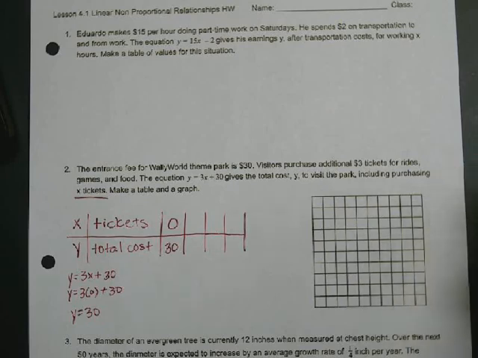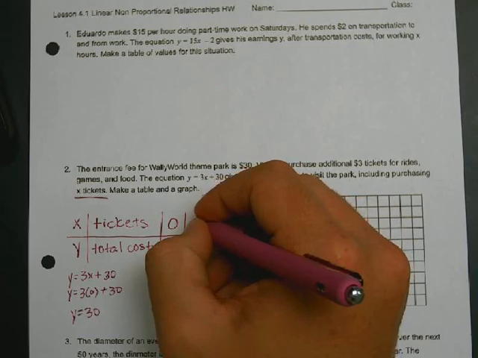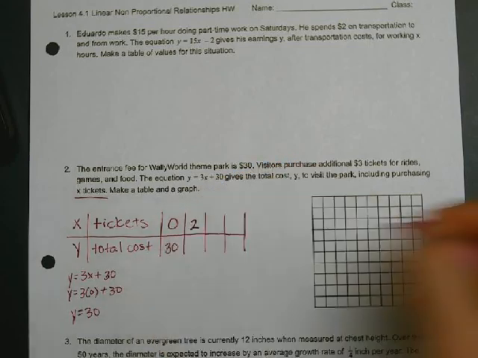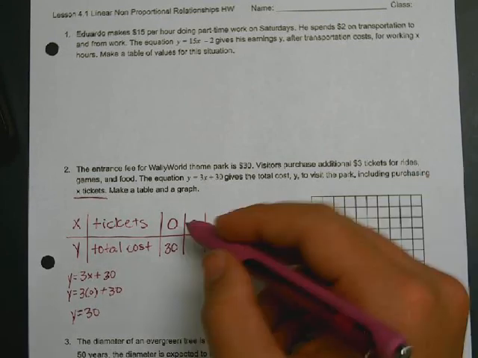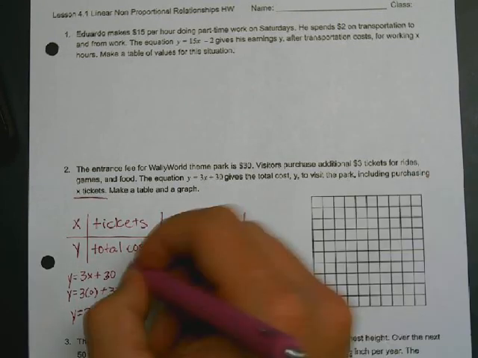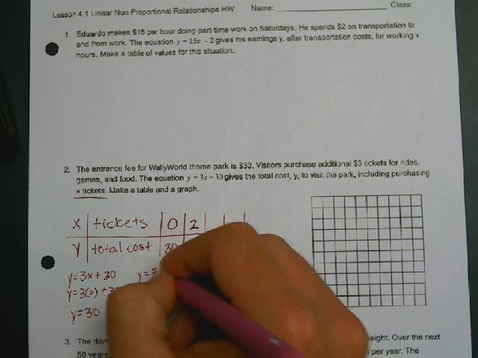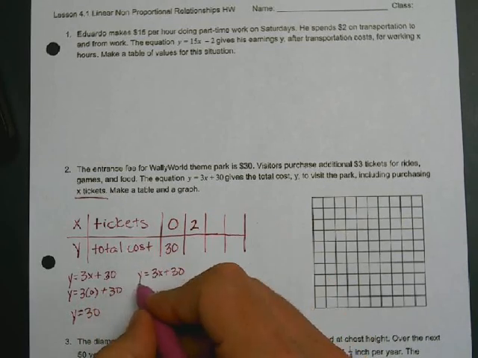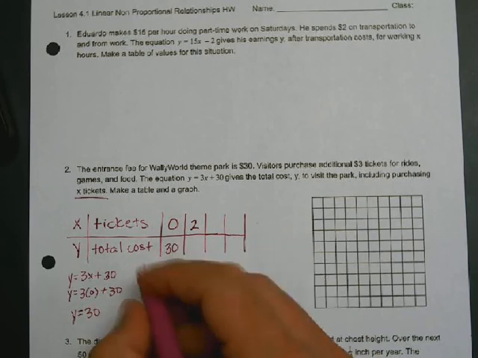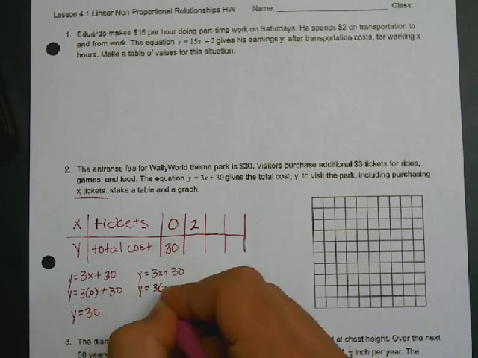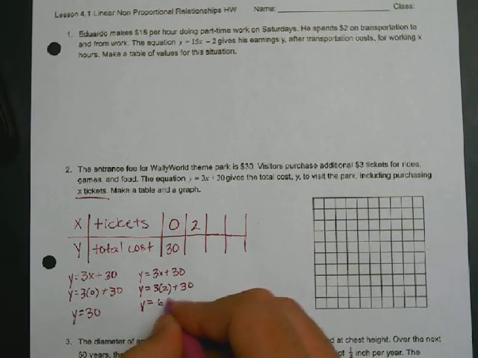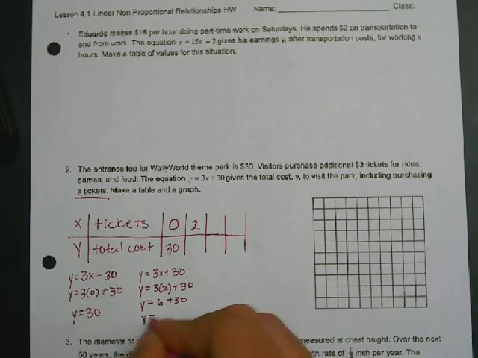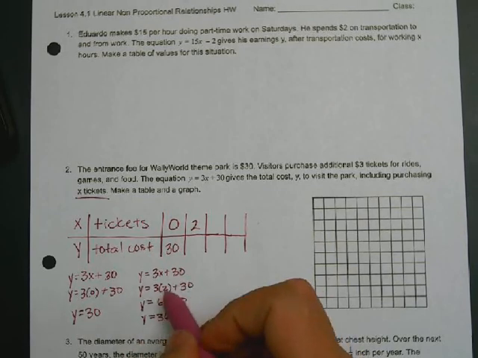Go to another number. Let's go 2 tickets. Let's say you're going to decide to purchase 2 tickets. You could say 1. You could say 10. It's totally up to you. So let's say 2 tickets. So write my equation, 3x plus 30, and I want to know what y is when x is 2. So substitute your 2 in, 3 times 2 plus 30. Well, that's y equals 6 plus 30, which would be y equals 36. So when x is 2, y is 36.